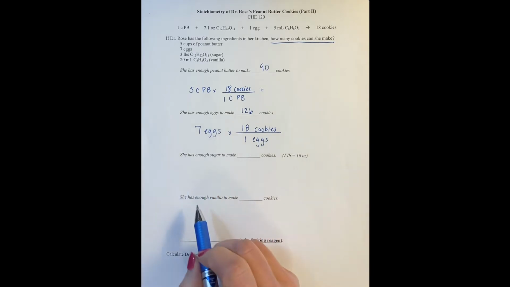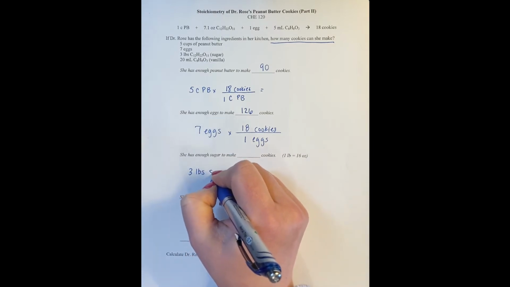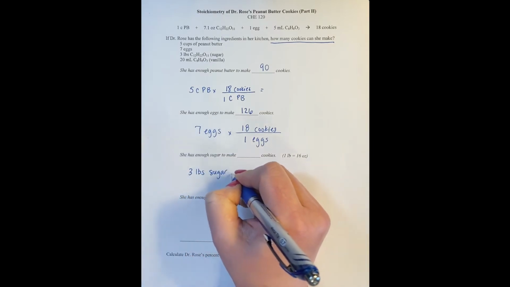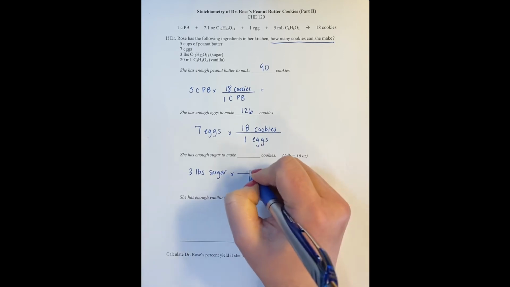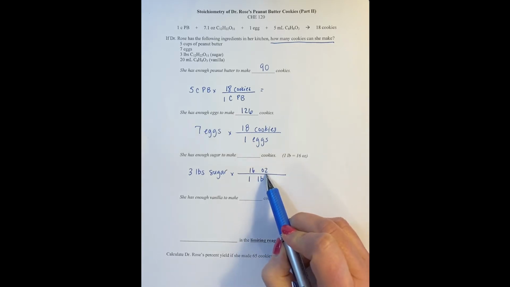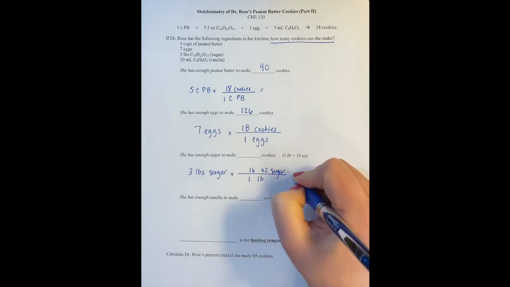For sugar, in my kitchen, I have 3 pounds of sugar. And my recipe relates ounces of sugar to cookies. So that means that in order to do this relationship, I have to convert my pounds of sugar to ounces. So I know that 1 pound is equal to 16 ounces. That conversion factor was given to you right here. Now that I have ounces of sugar, I can relate it to cookies.